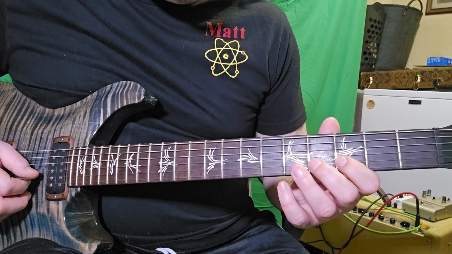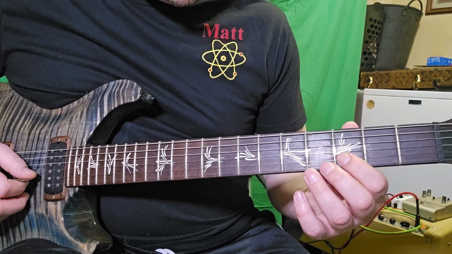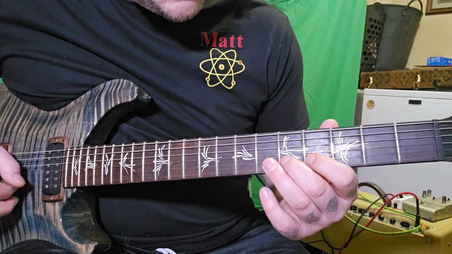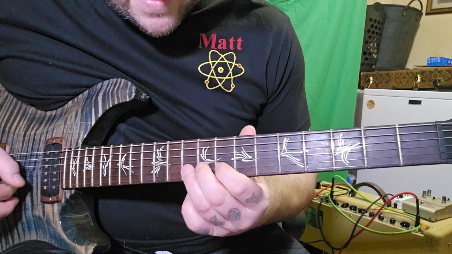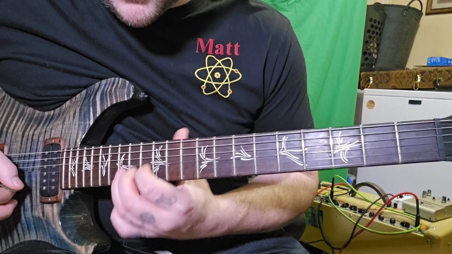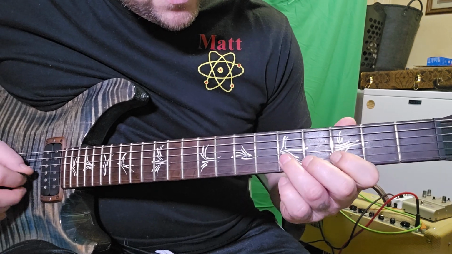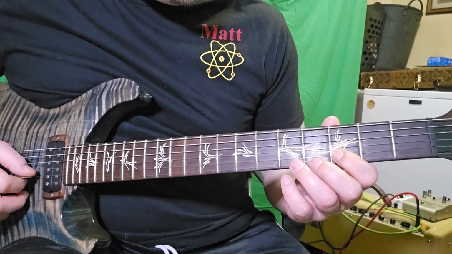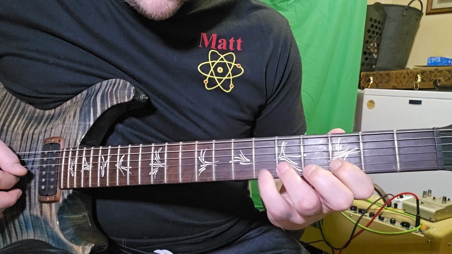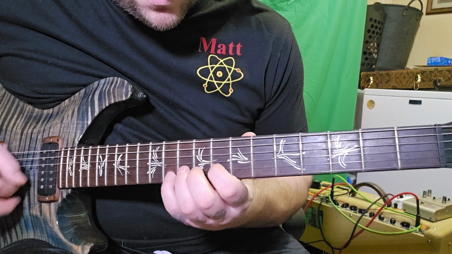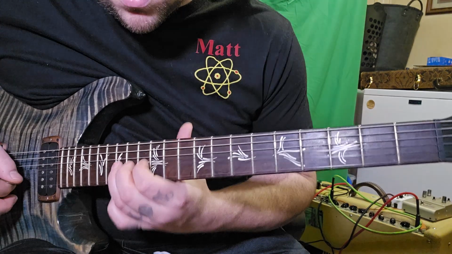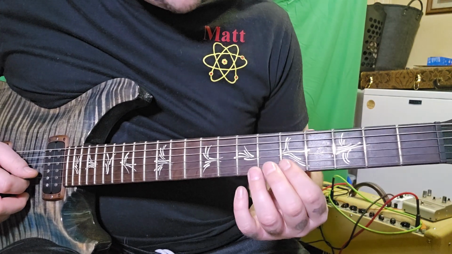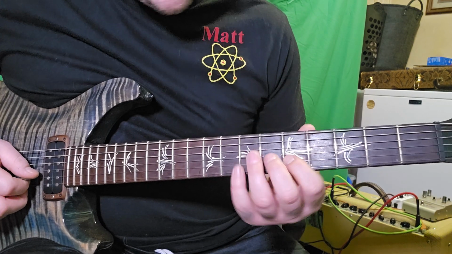The second mode is D Dorian, and the intervals are 1, 2, flat 3, 4, 5, 6, flat 7, root, back to D. And if you just want to do the shapes, it's this shape here, same shape here. So that's D Dorian.